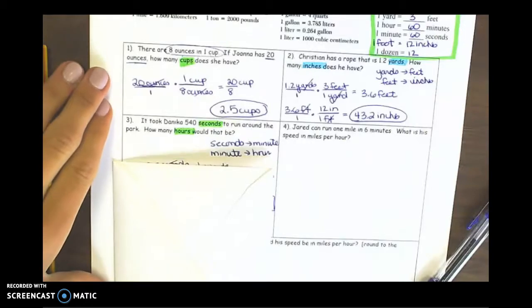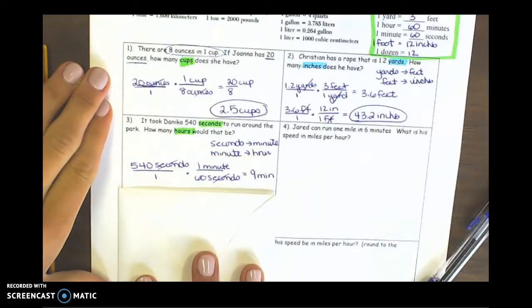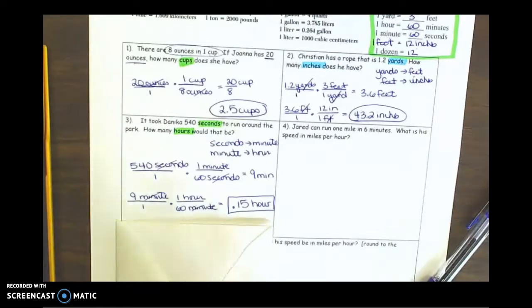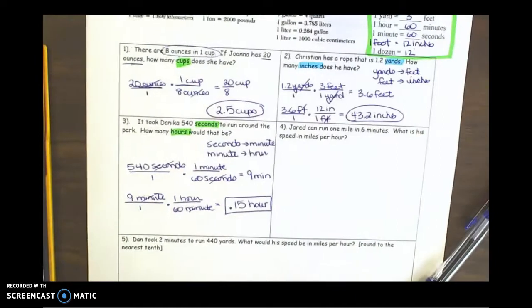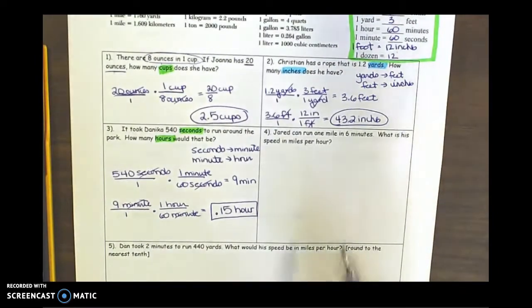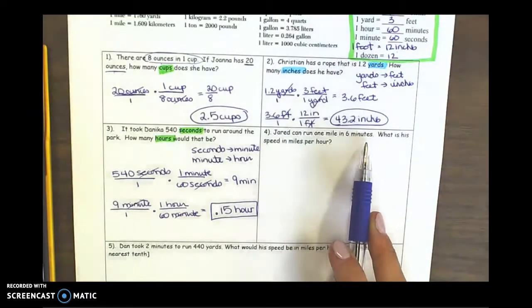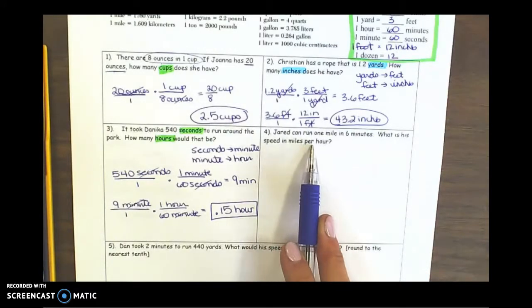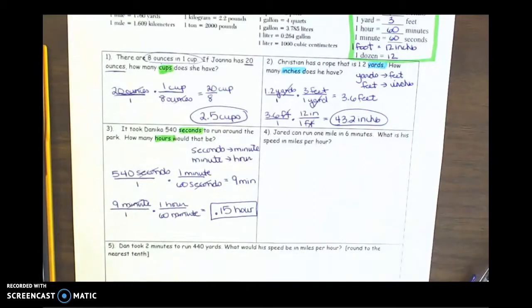All right, let's take a look. So did you end up with 9 minutes and then 0.15 hours? If you did, you've got it correct. All right, now let's take a look at number 4. Jared can run 1 mile in 6 minutes. What is his speed in miles per hour? So let's take a look.